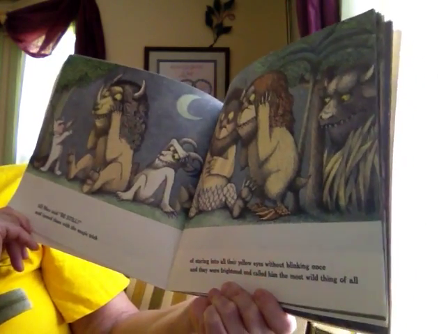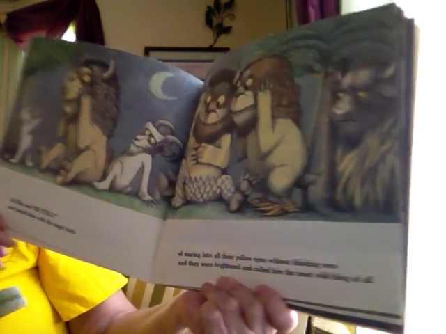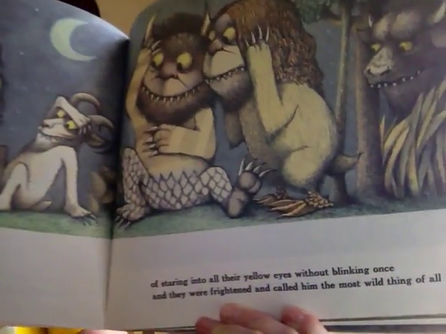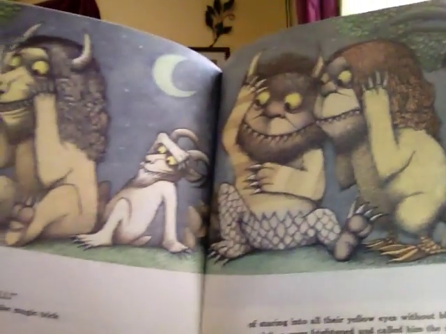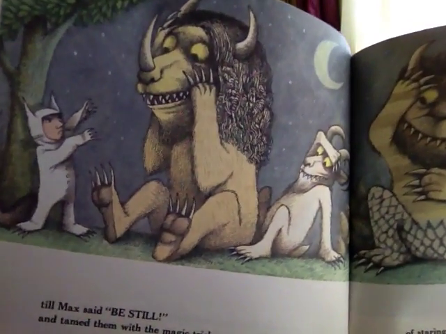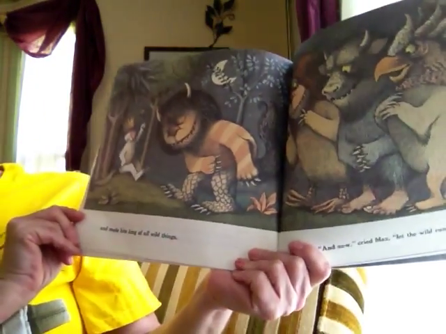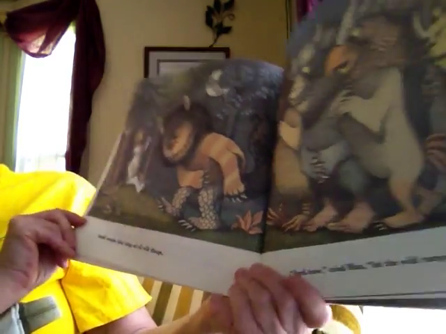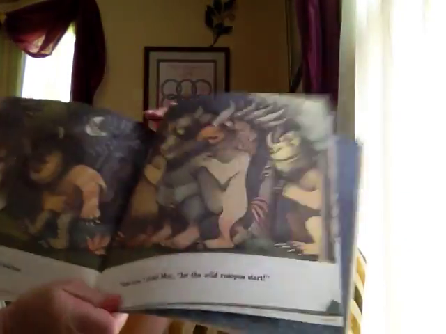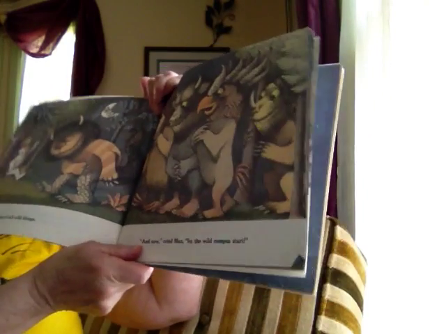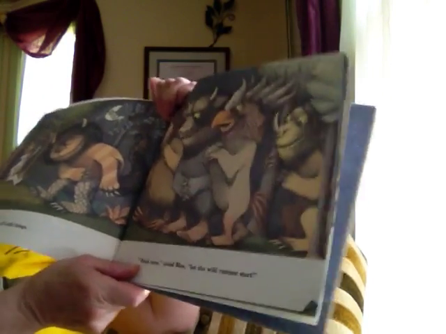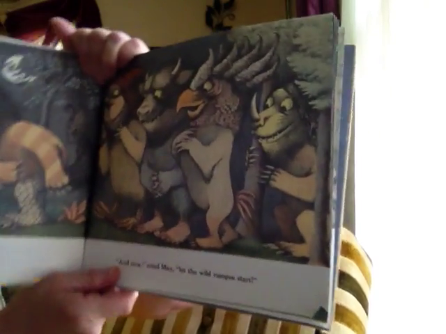And they were frightened and called him the most wild thing of all. And made him king of all wild things. "And now," cried Max, "let the wild rumpus start."